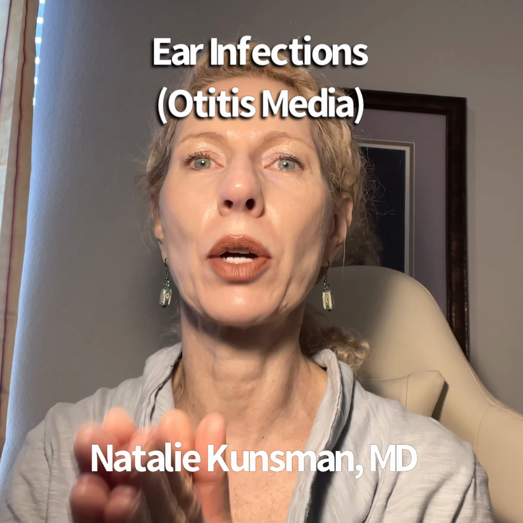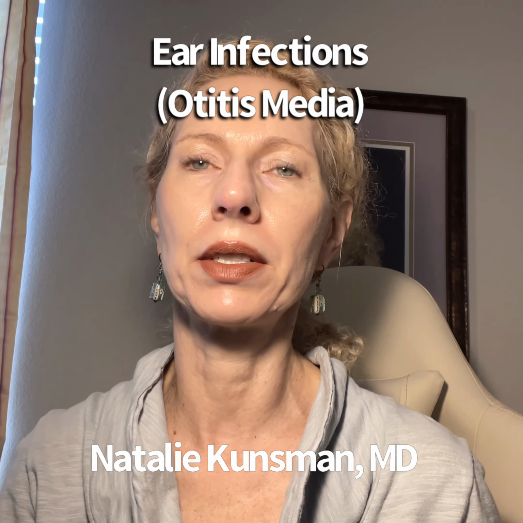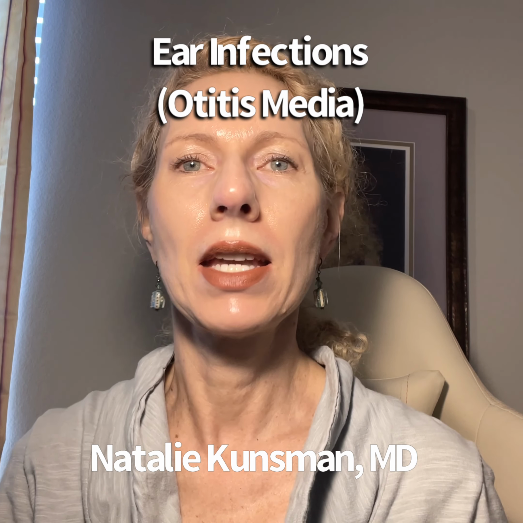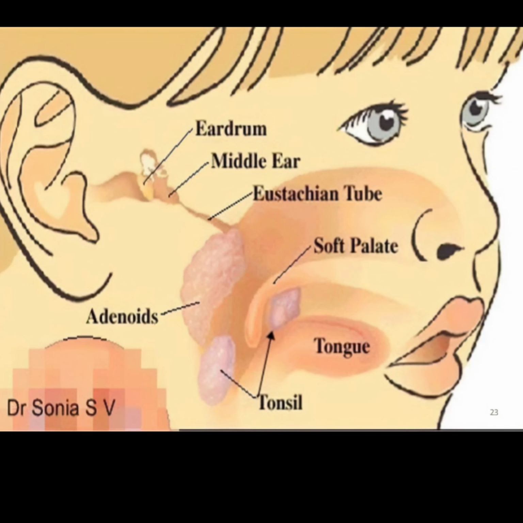This is about otitis media, which is a middle ear infection. Now, why is it so common in our youngsters? Part of the problem is actually the structural nature of the jaw and the eustachian tube when we are younger, such as the jaw is not fully developed whatsoever. The face is very rounded, and the eustachian tube lies in a very horizontal fashion.